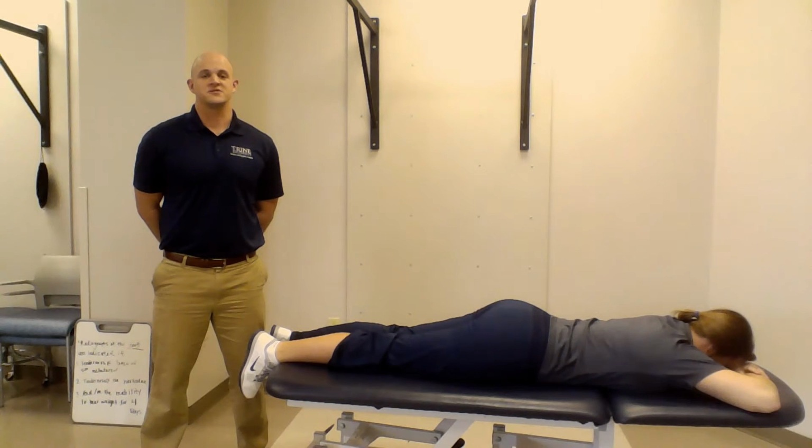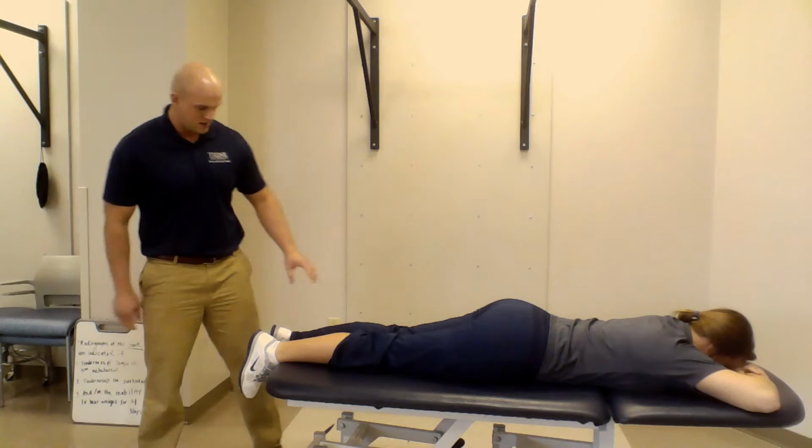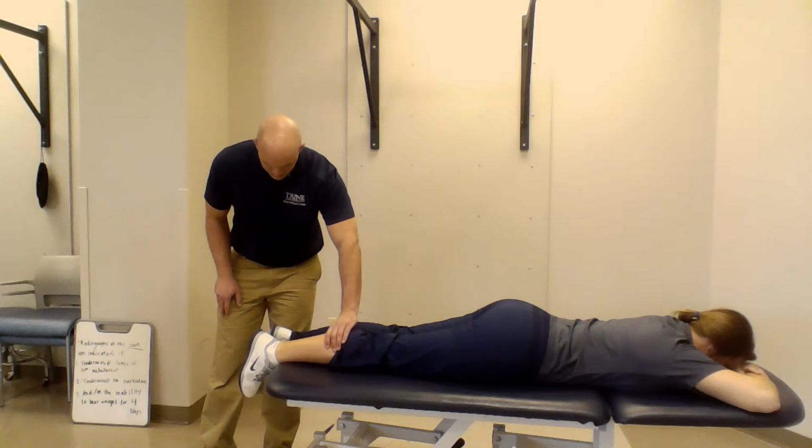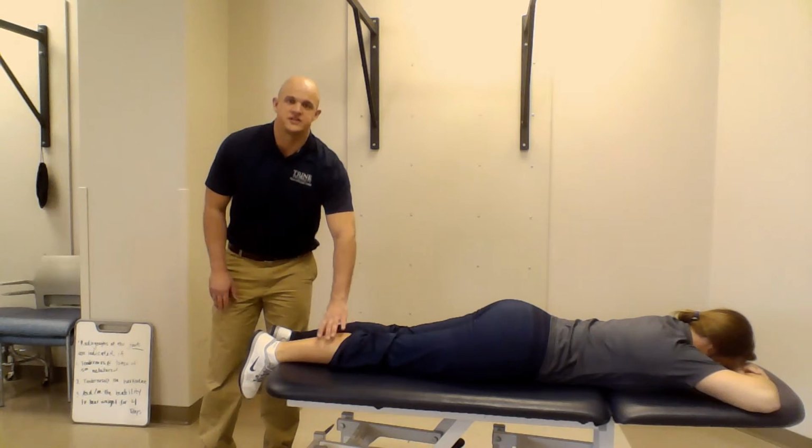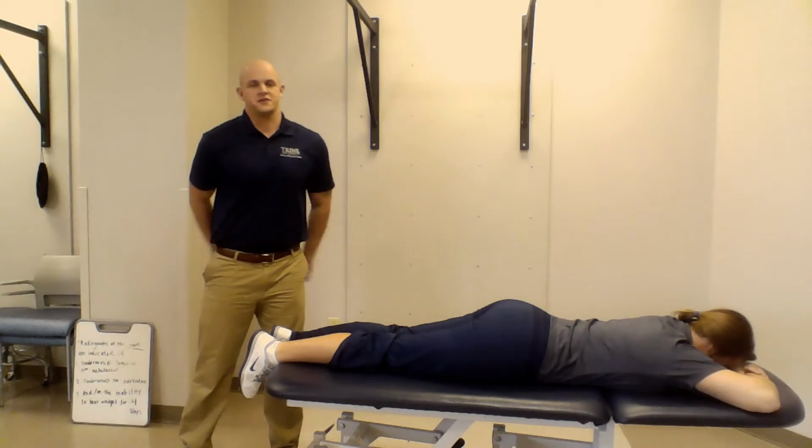Number 8, Thompson's test, used to look at the integrity of the Achilles tendon. Squeeze the calf. The test is considered positive if no plantar flexion is present.